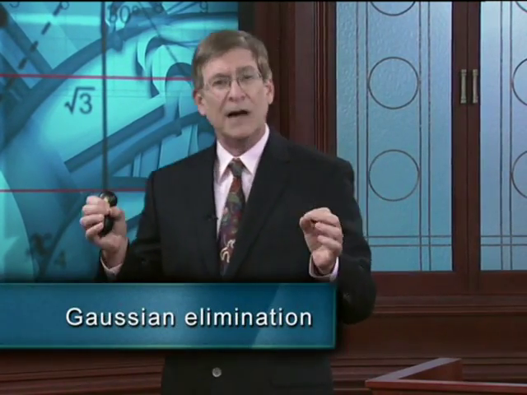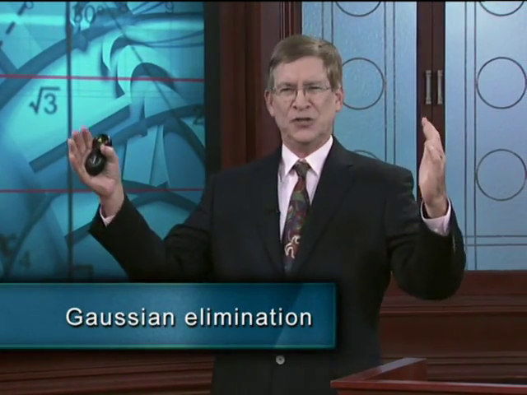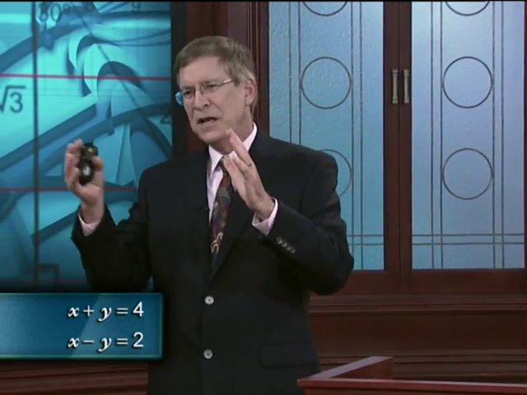But the third method, the most important method, Gaussian elimination, has the advantage that it works for large systems. I mean, this is a pretty simple problem, 2 equations, 2 unknowns. But imagine trying to do this manipulation of adding equations if you had 50 equations and 50 unknowns. Fortunately, Gaussian elimination will solve even systems that big. So let's first look at what I like to call substitution.